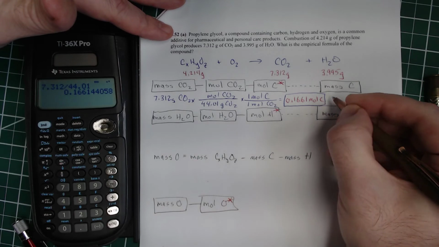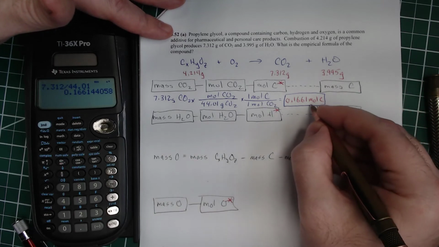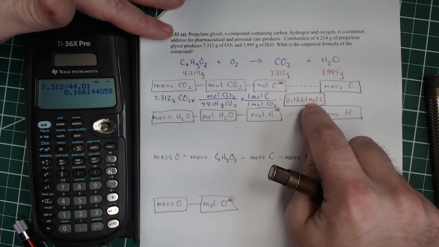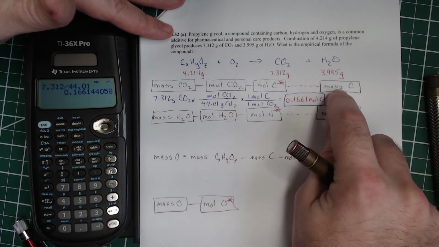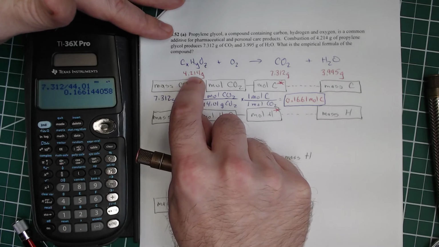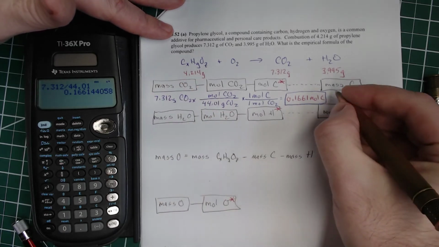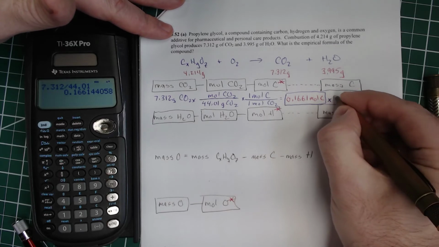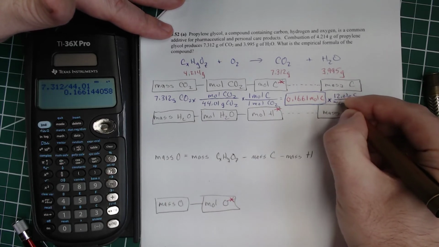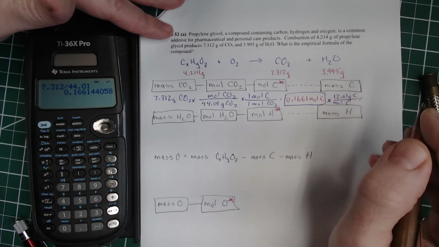But we're not quite done here. We want to convert the moles of carbon. I'm just going to leave the number that's in the calculator here. We want to convert the moles of carbon into grams of carbon. And that'll tell us out of the 4.214 grams, how many grams were carbon. So to do that, we'll just take that number and multiply by 12.01 grams of carbon per mole of carbon.